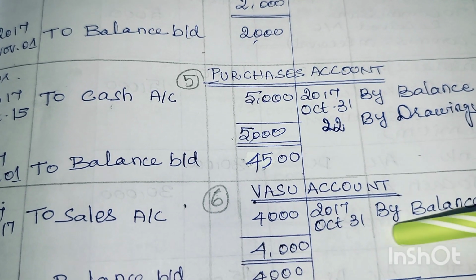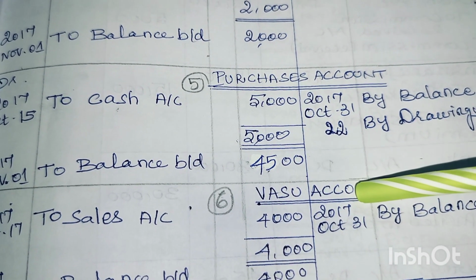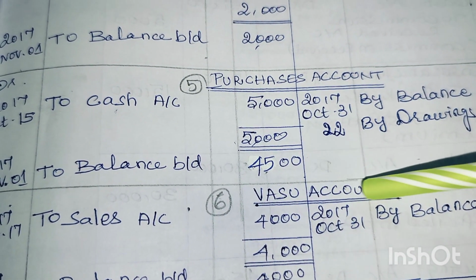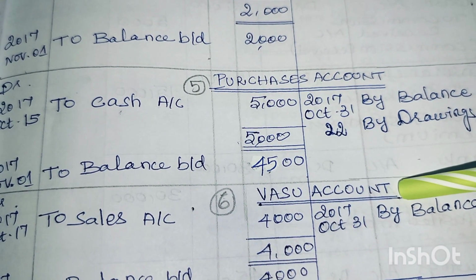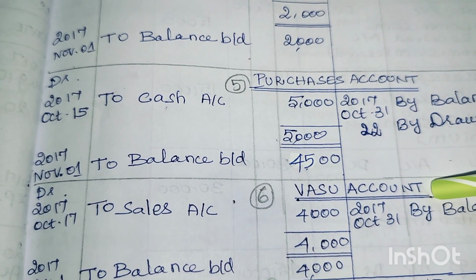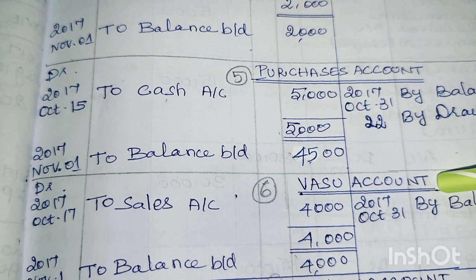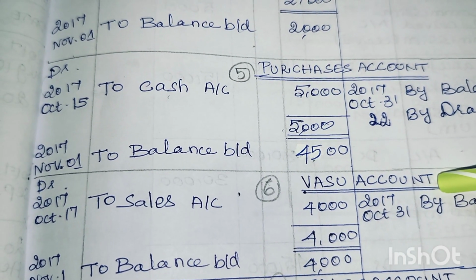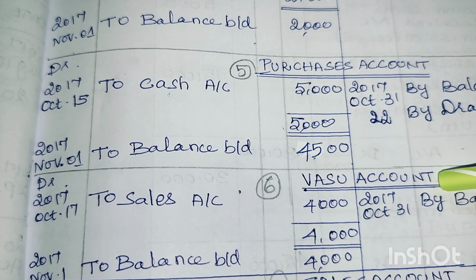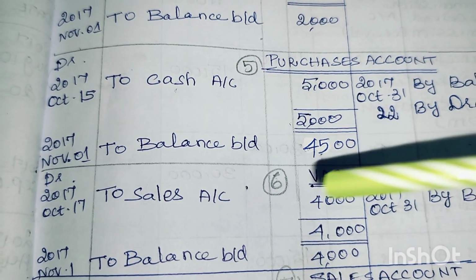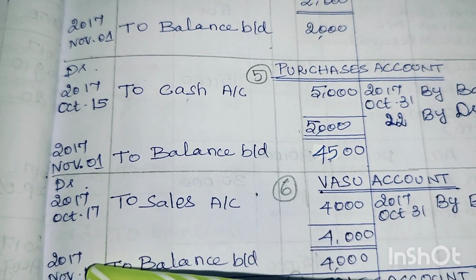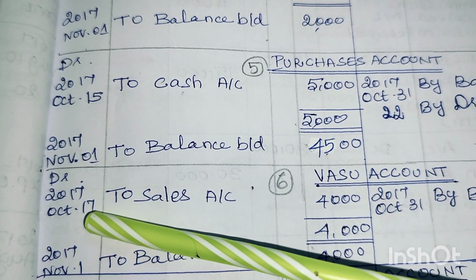So we write the name of the account on the ledger account. The respective name of the account is Vasu account. We entered that. On which side is the Vasu account in the journal entries? Vasu account is on the debit side. So we go to the debit side, dated 2017 October 17.